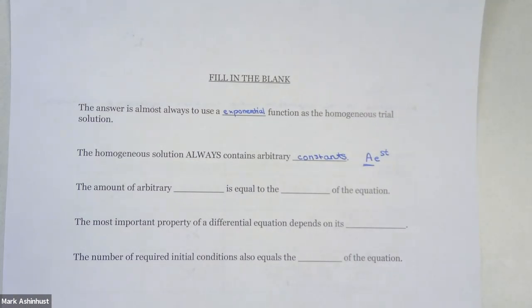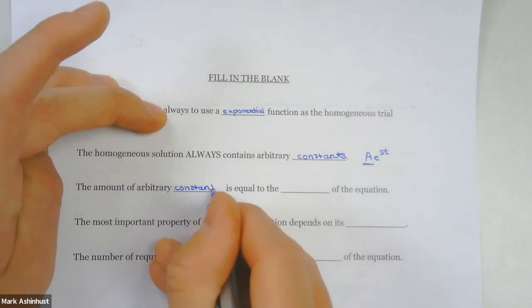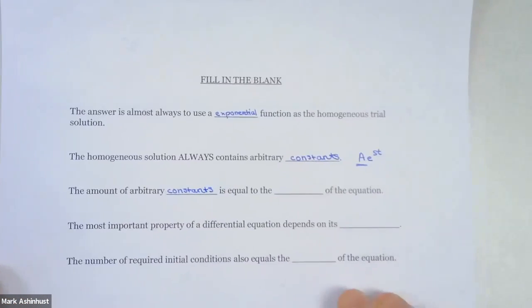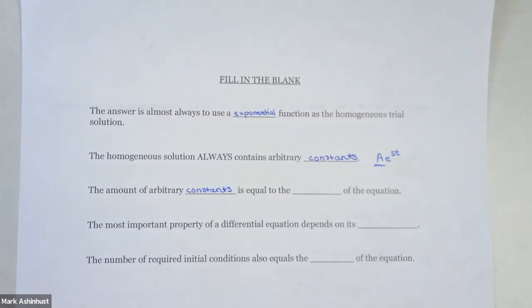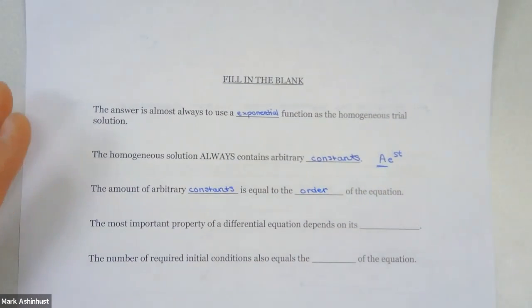The next one continues on from this, so I'll fill in the first one. The amount of arbitrary constants is going to be equal to the blank of the equation. This is one of the four things we did before. Order, exactly. The amount of arbitrary constants is equal to the order of the equation. So consider a second order transient. Second order, you have two arbitrary constants.